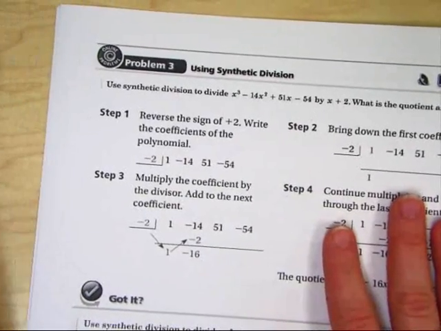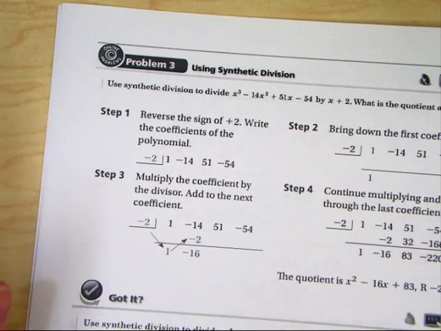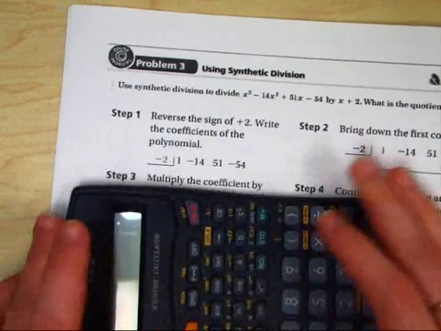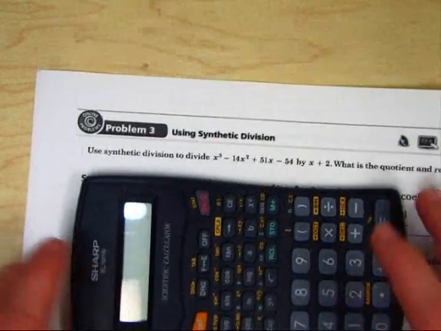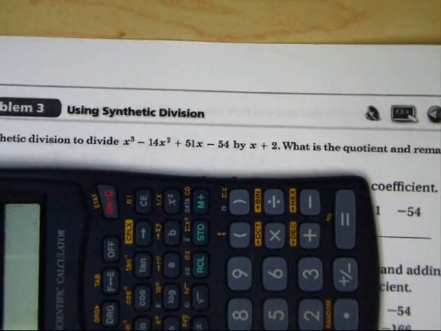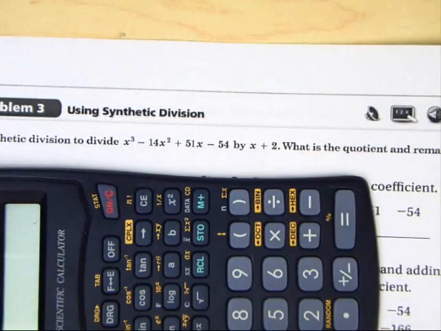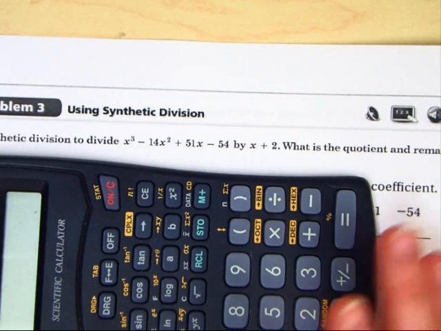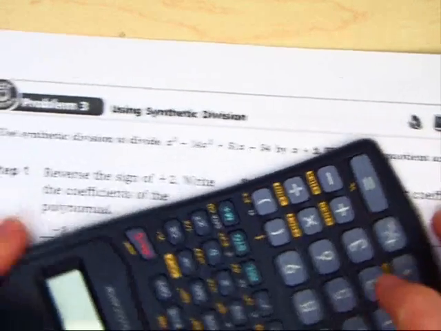They have the steps one by one by one. So it might be good if I could block them off here. Okay, let's look at just the problem. It says use synthetic division to divide x cubed plus 14x squared plus 51x minus 54 by x plus 2. Whew. What is the quotient? What is the remainder? So what we're going to do is we're going to look at their step 1.